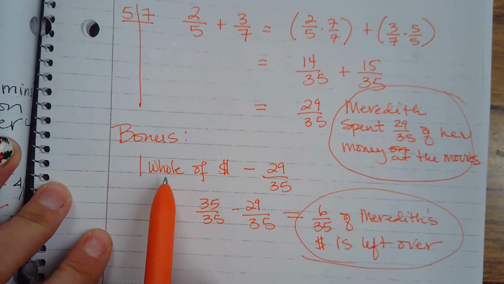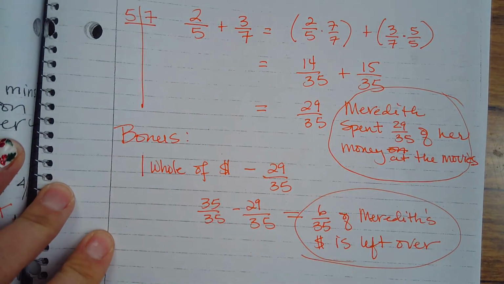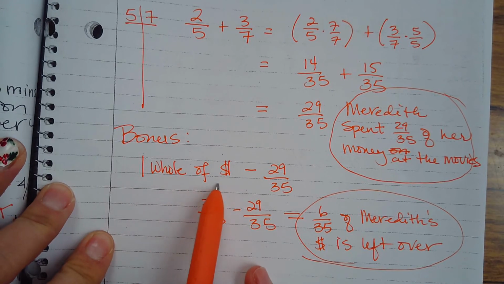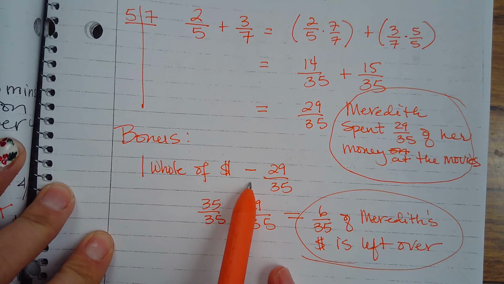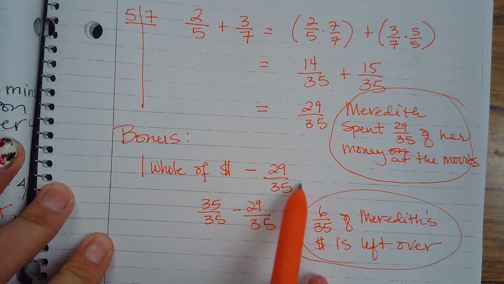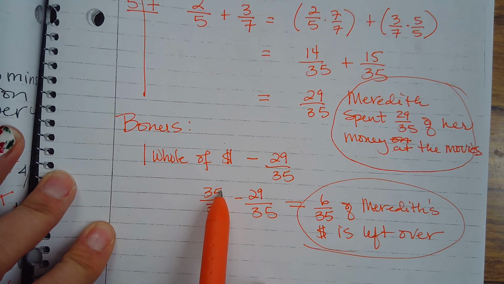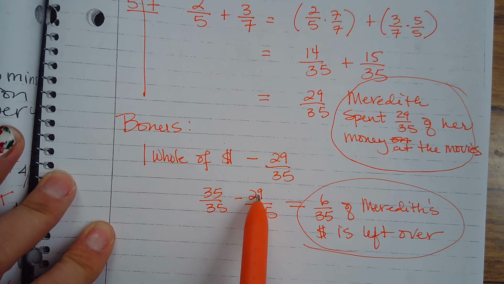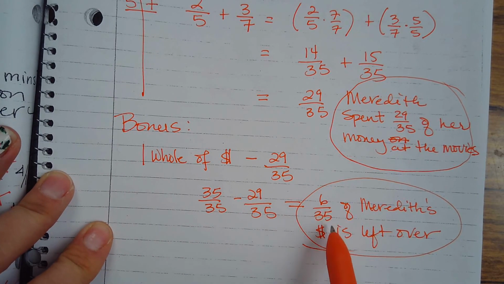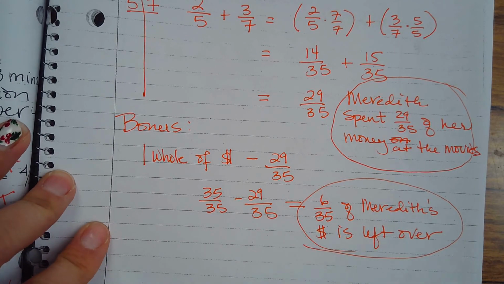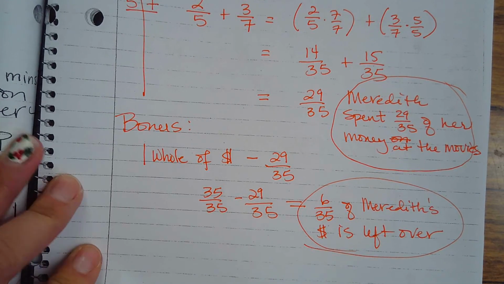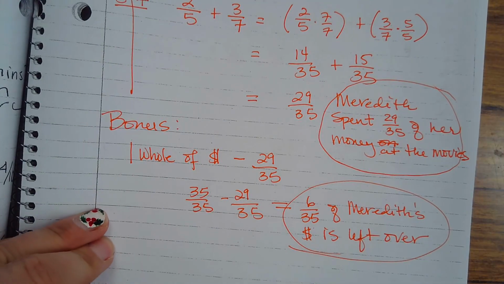The bonus question is, how much money is left? So if I take 1 whole of the money and I'm going to subtract 29/35, what she spent, and I know in order to add or subtract, I have to have like units. So I turn that 1 into 35/35. I subtract 29/35, and 6/35 of Meredith's money is left over. All right, come on back for concept development.